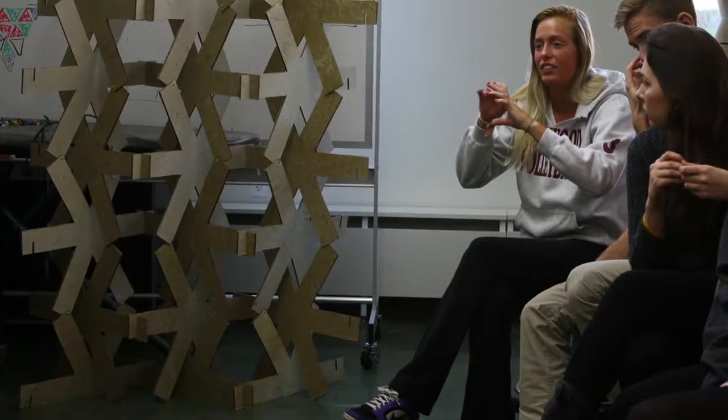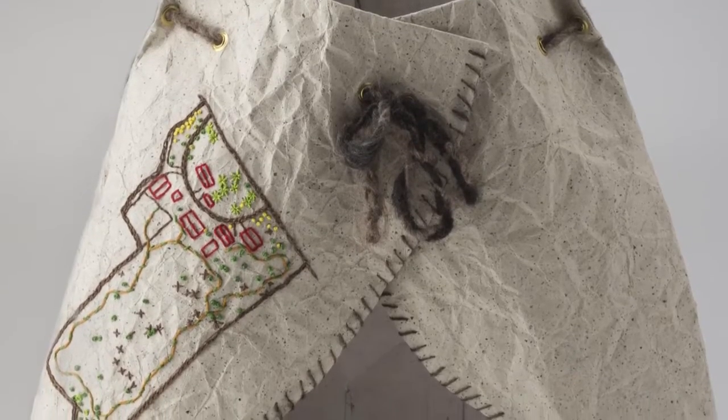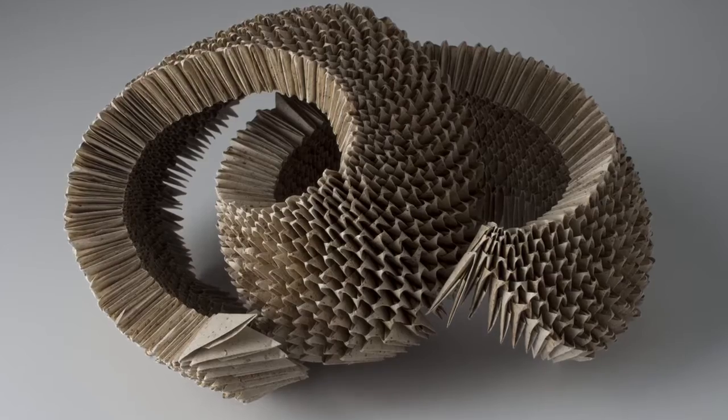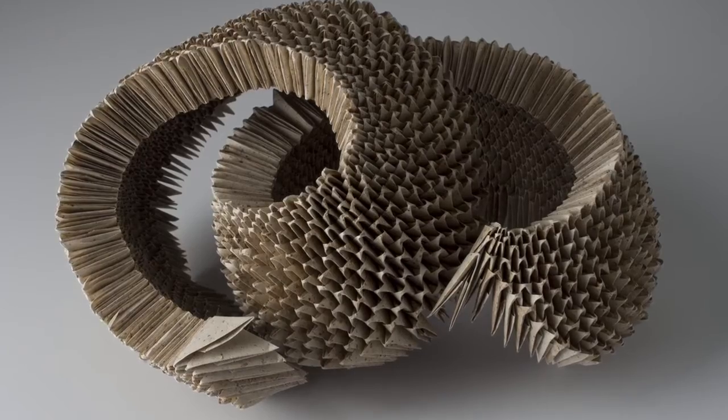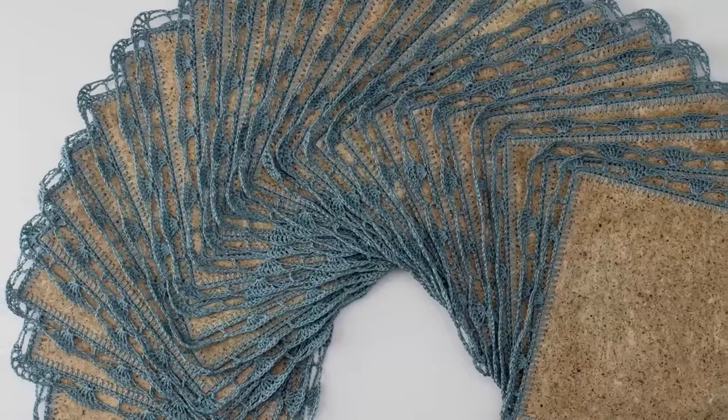I think that we live in a time when people don't know where stuff comes from. You go to the art store to buy good paper, or you order it online. I think it gives students a material sense, which is often overlooked because there isn't time to do it, and I think that's really valuable and really, really important.